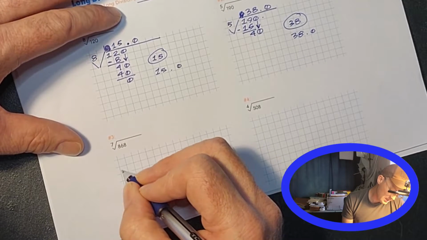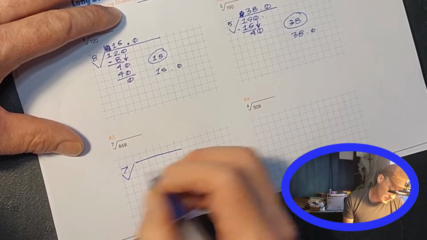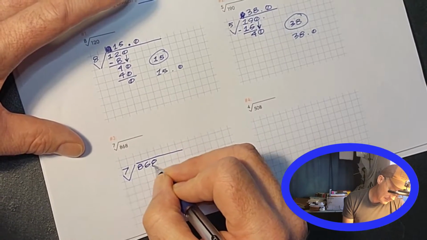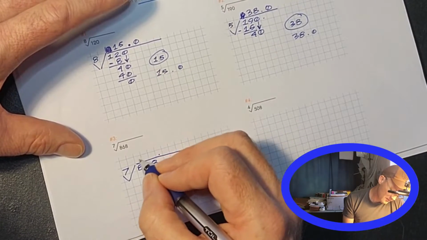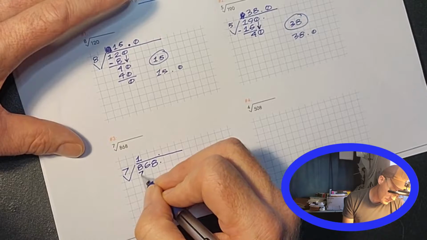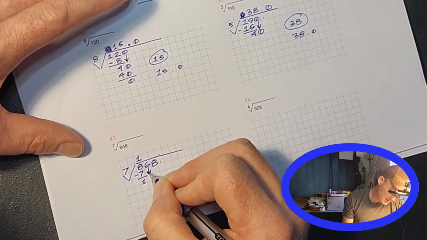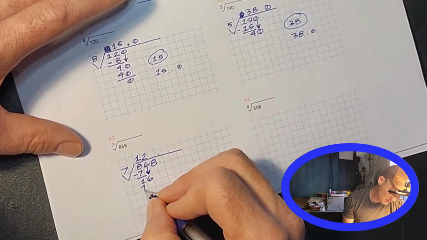So let's go ahead and see how this one works out. So we've got 7 into 868. I'm going to put my decimal point in so I don't forget. Okay, 7 goes into 8 one time. So we've got 8 minus 7 is 1. Drop down the 6. 7 goes into 16 2 times, right? 2 times 7 is 14.